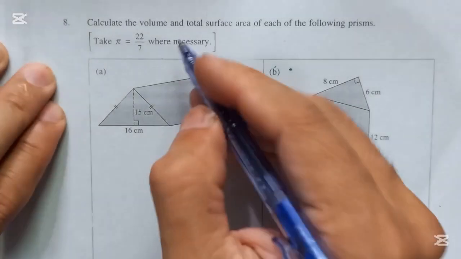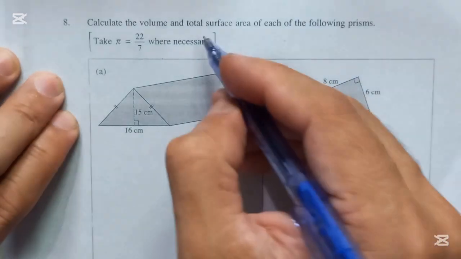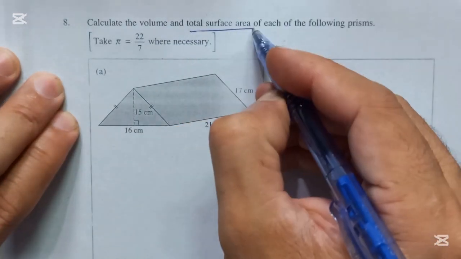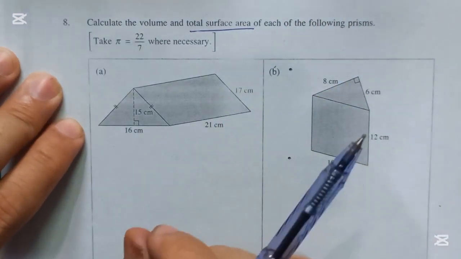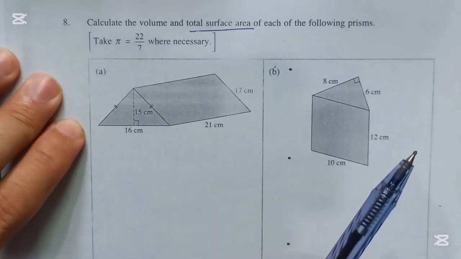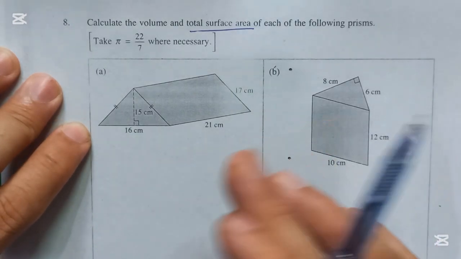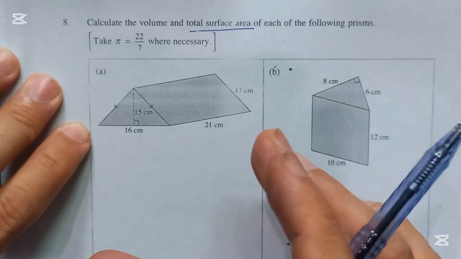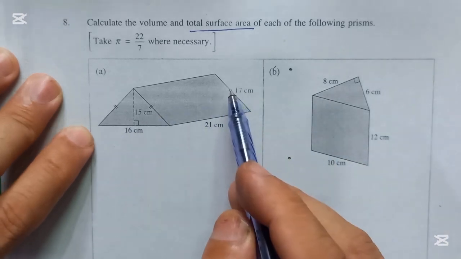The statement of the question is: calculate the volume and the total surface area of each of the following prisms. We will find only total surface area because this is the topic for today. First we will select the cross-sectional area. Cross-sectional area is a side, and opposite to that is the same side. So front and back will be the cross-sectional area.